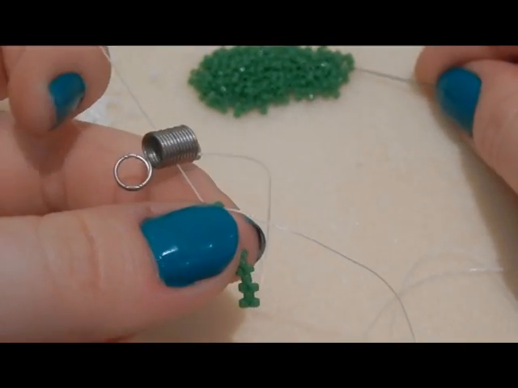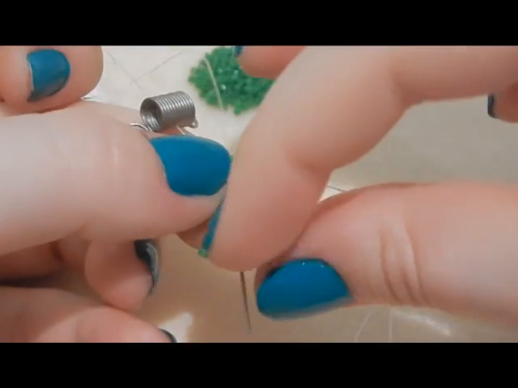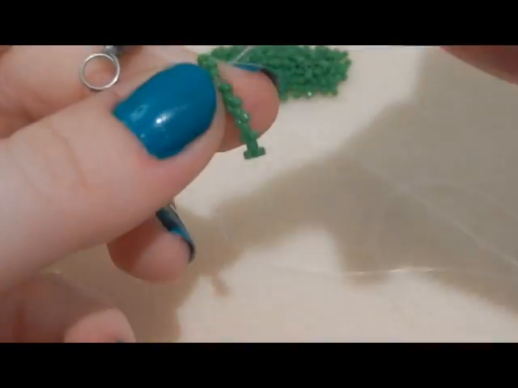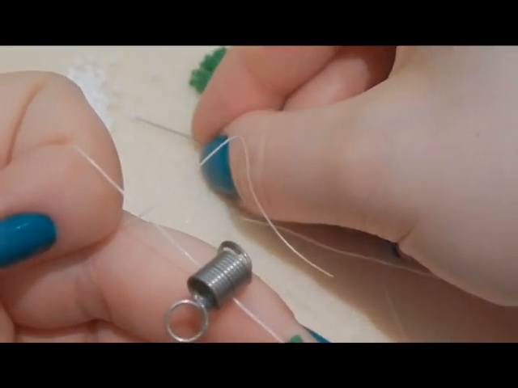Ta-da. So now I'm just picking up a bead and then going through the next one. I'm essentially filling in the gaps. So peyote stitch is dead easy to do. And I'm starting my design.